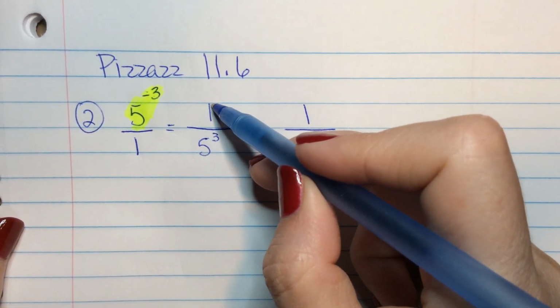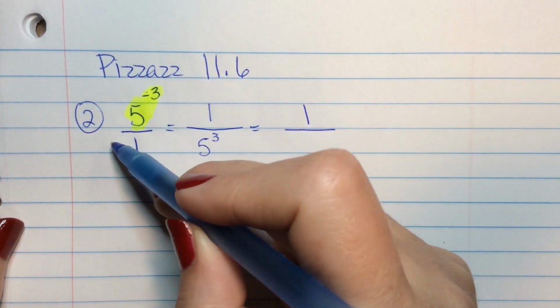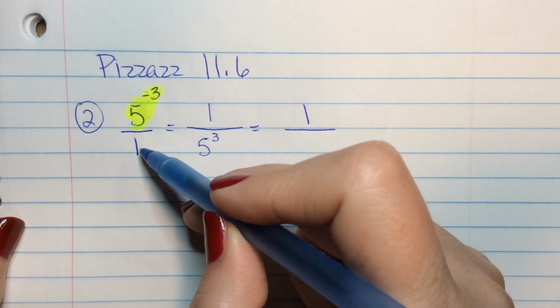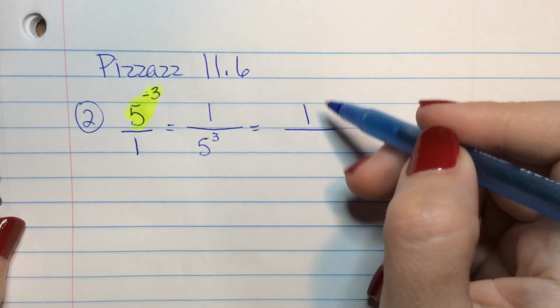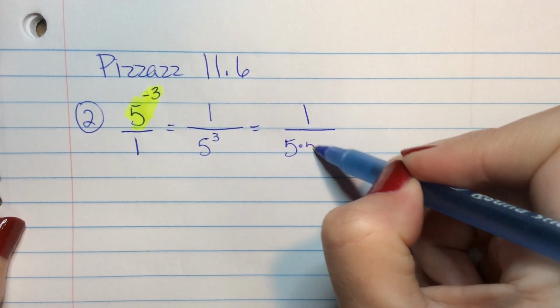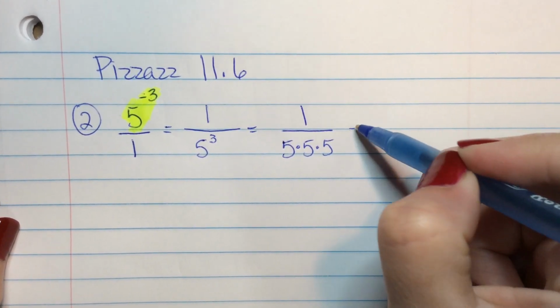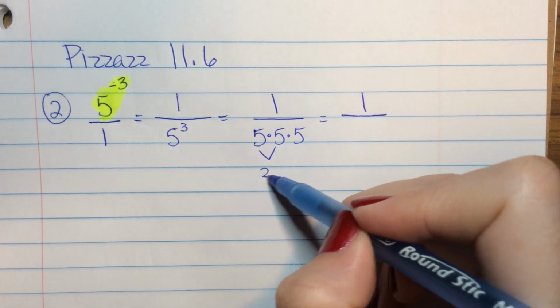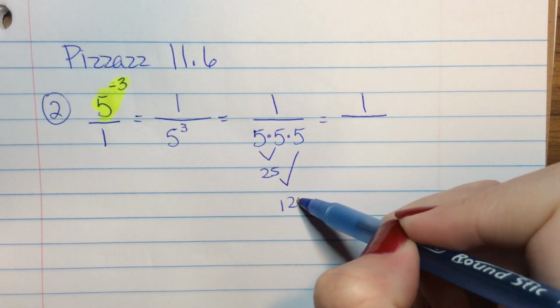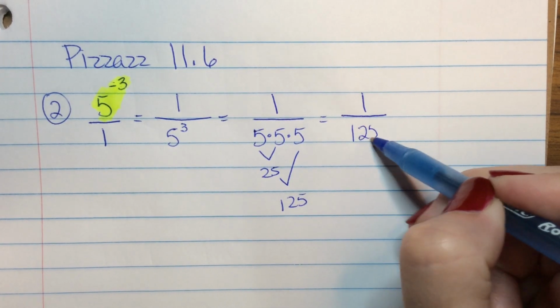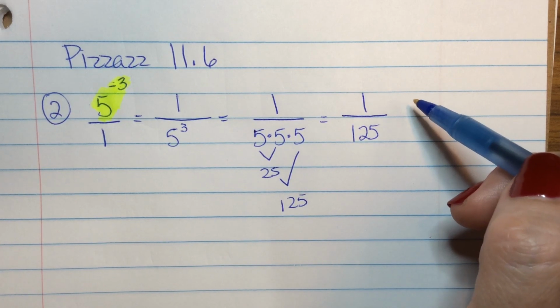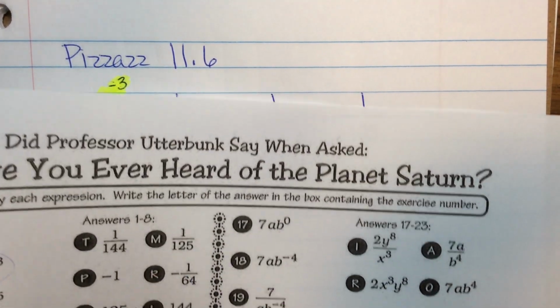Because there's a 1 up here, but this one looks like it's gone away, but it really hasn't. It's just been multiplied by 5 to the third. So we have 5 times 5 times 5. And if you put that in your calculator, or you can do it in your head, it's 125. So my answer is 1 over 125. And that would be M.